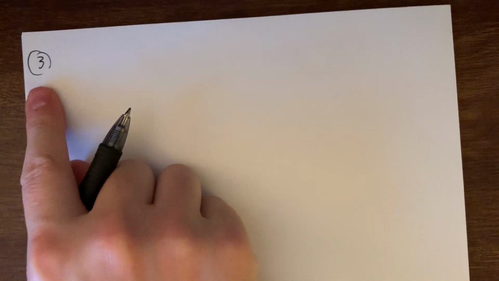Let's now look at, this will be page 3. And now let's take a look at this. We'll get a little information.